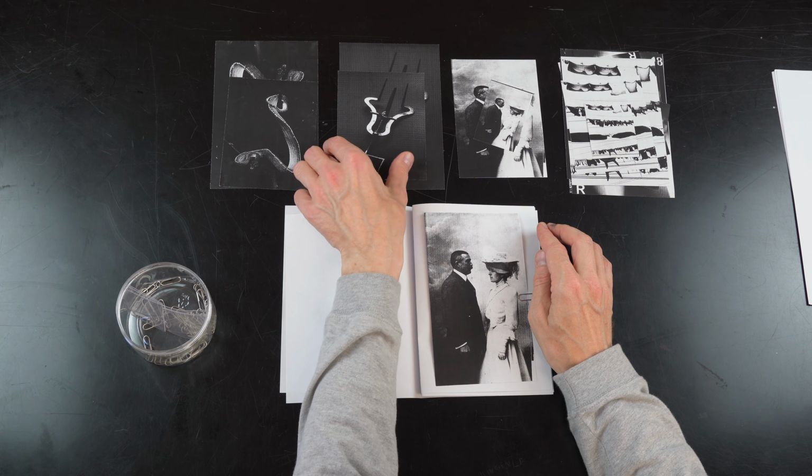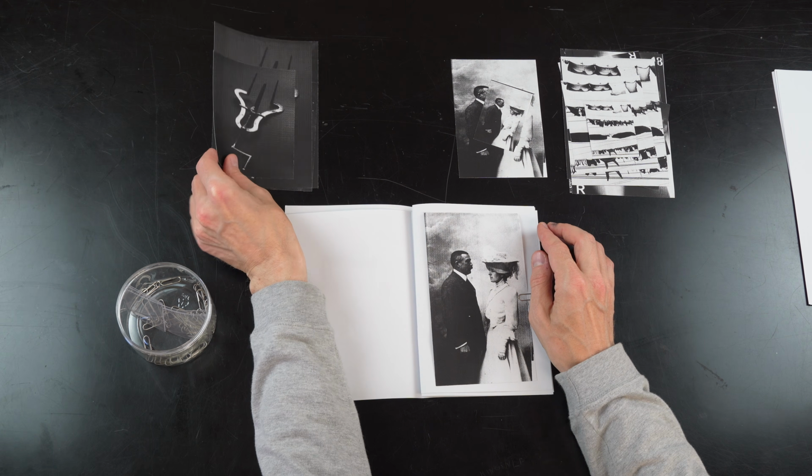Okay, so once I have these first three images solved, the next step would be to move to the next three images. So what I will do is put these on the stack.